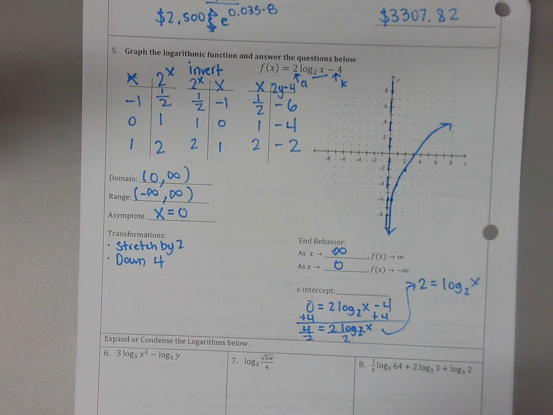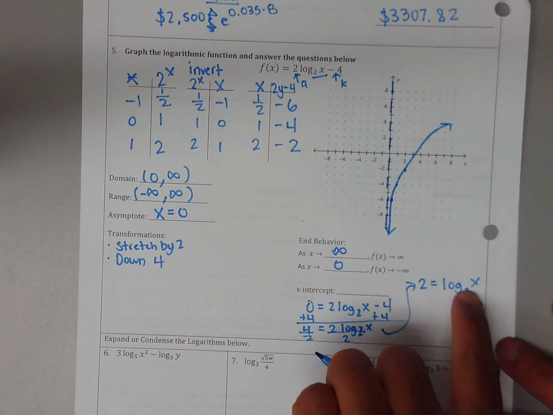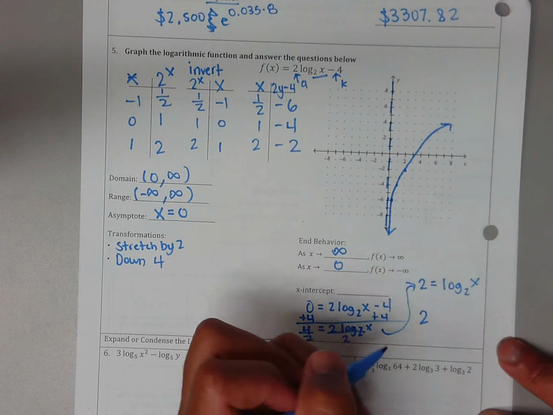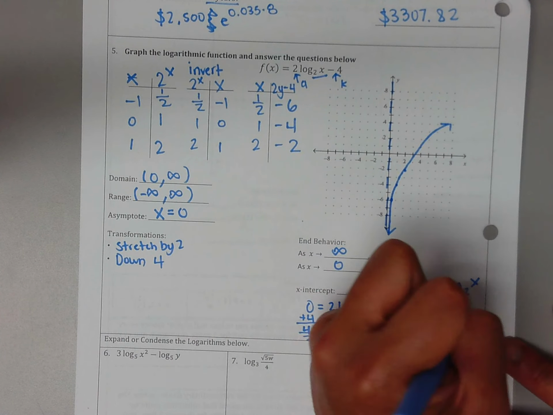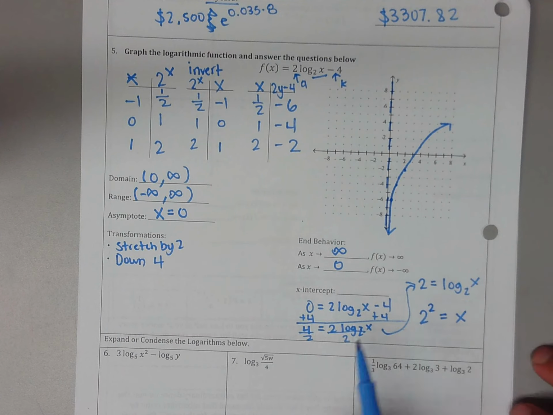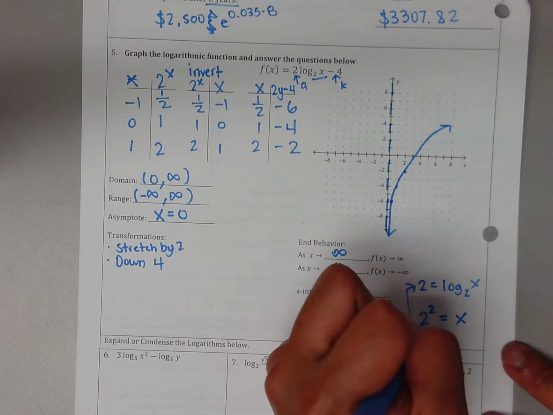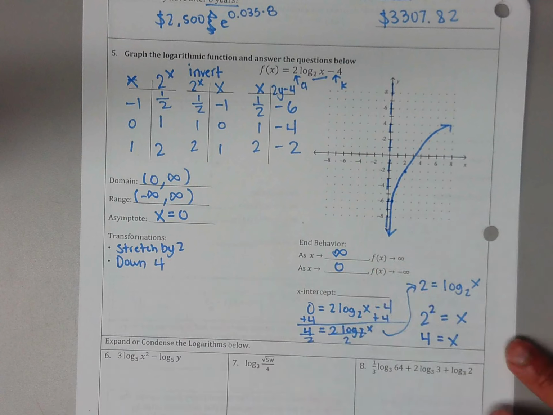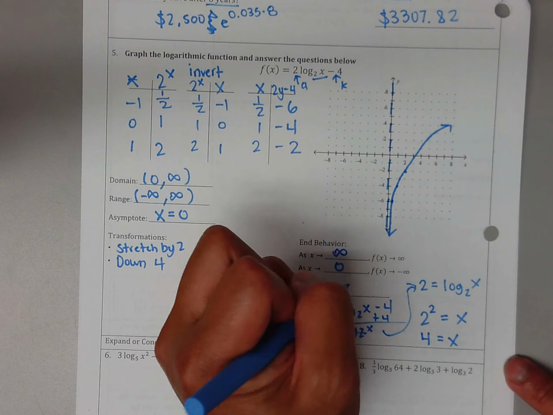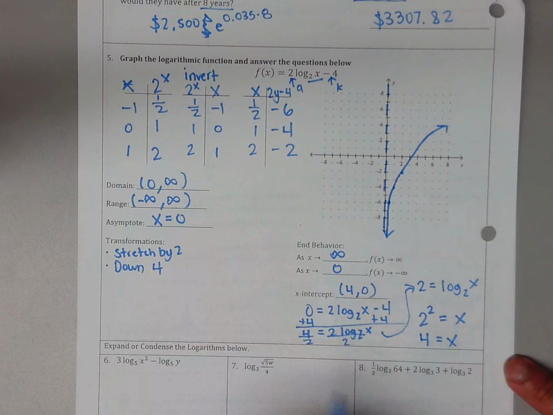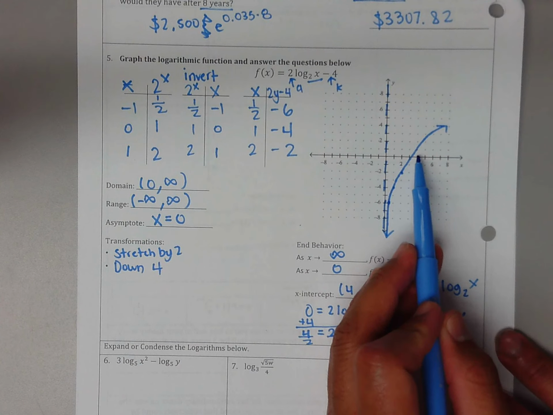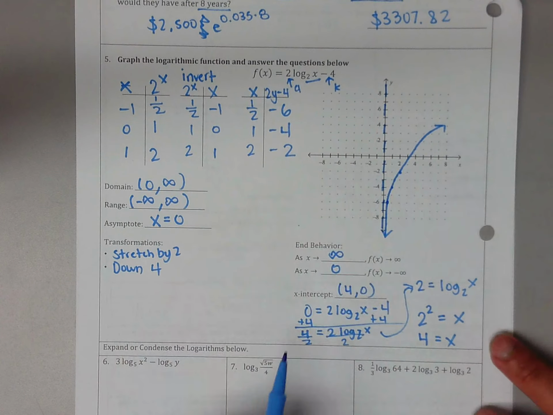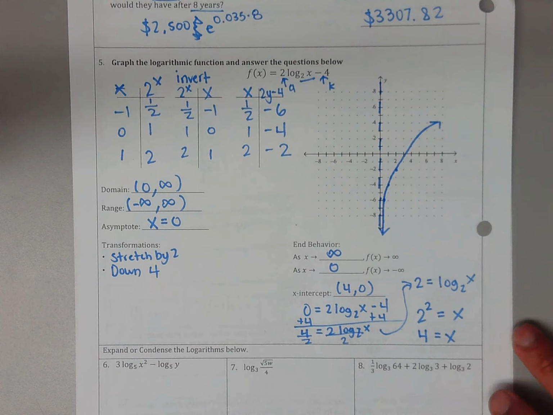Remember, we're going to take our base of 2, and then whatever it's equal to, 2 raised to the second power is equal to x. Remember, that's just switching our logarithmic form. We get 4 is equal to x. Sorry, our x-intercept is 4 comma 0. So to be more accurate on my graph, I could have graphed it like that. But I won't be so picky as long as you have it over here as being correct.